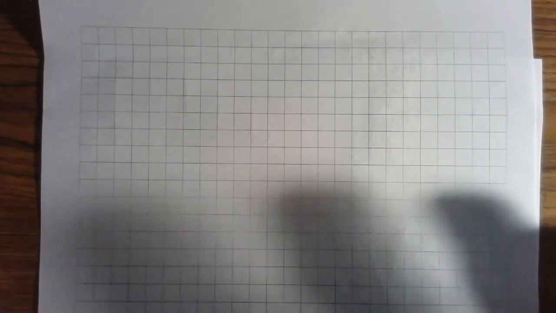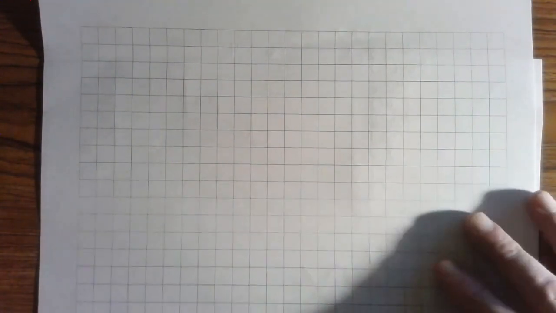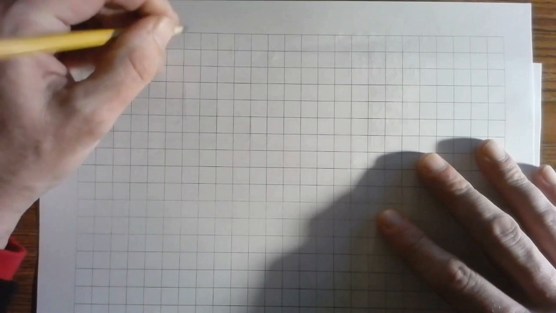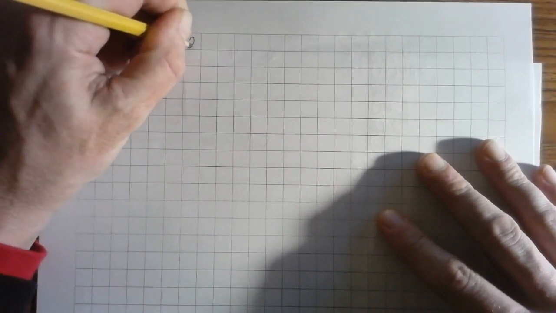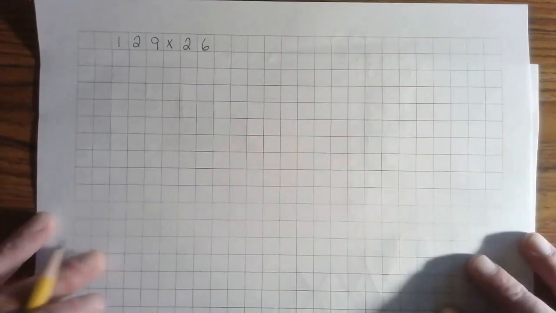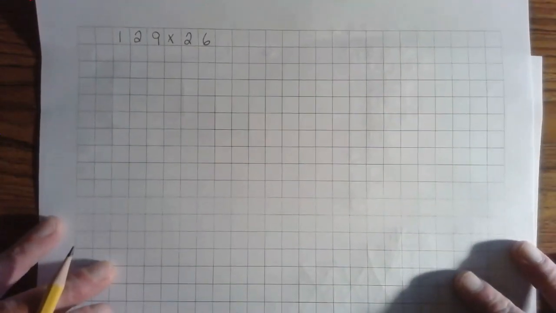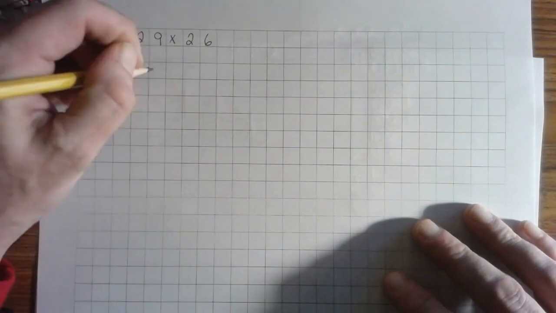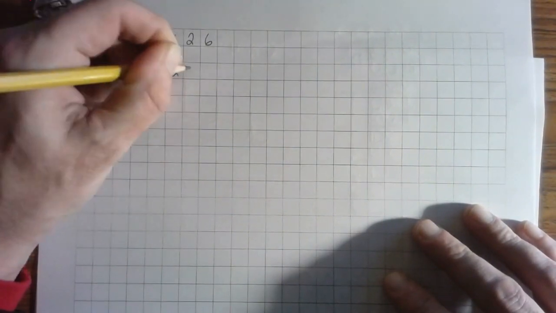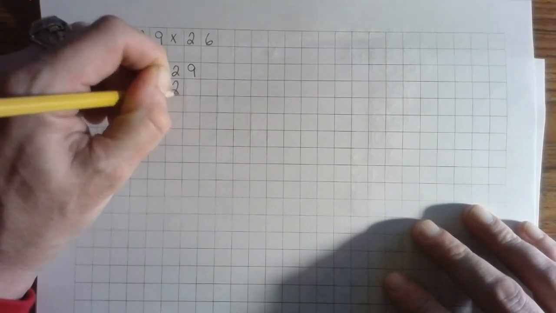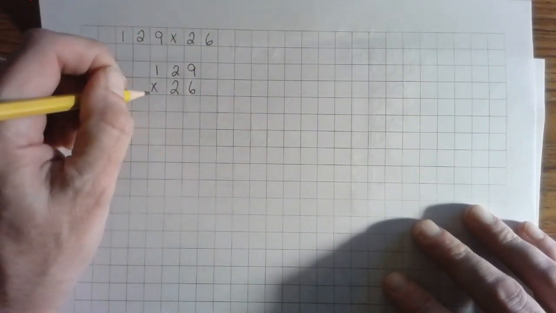Today we're going to be talking about multiplication. I have three problems here that we are going to multiply, and we're going to use three different methods. The first one, we're going to use the standard algorithm, 129 times 26. We'll put 129 on top because 129 has the most digits and it is larger.